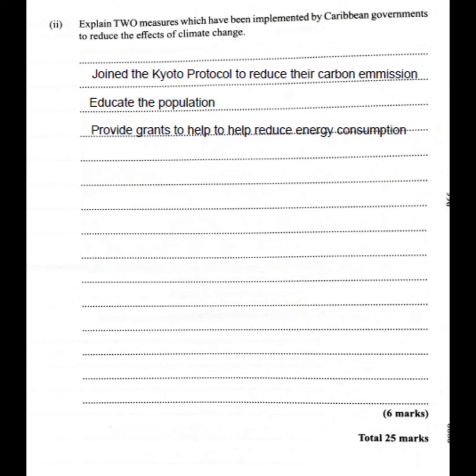Now, these are just 6 ways that the government has helped to reduce climate change within the different Caribbean countries. There are other methods, but once you're able to list and explain any two, then a total of 6 marks belong to you, and that's a total of 25 marks if you were able to do all of question number 4 correctly.